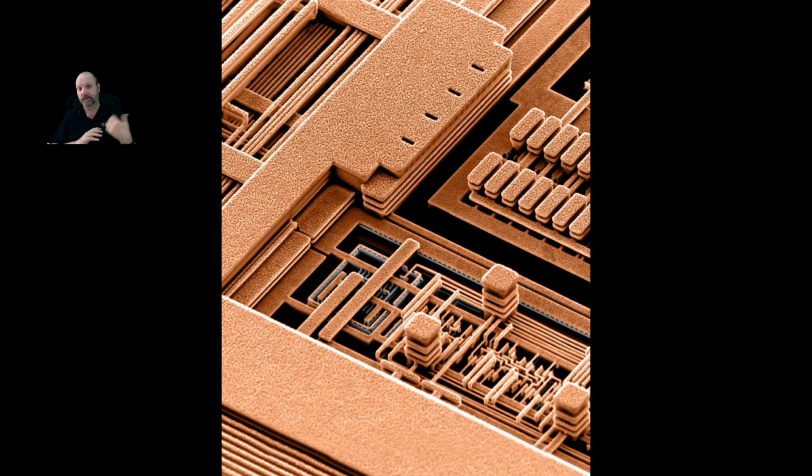Then they came up with a Damascene process, which allows you to use copper, but with a barrier metal. They put down a thin layer of a metal, I think it's titanium tungsten, abbreviated TiW. So we put titanium tungsten down first, and then we put the copper down.